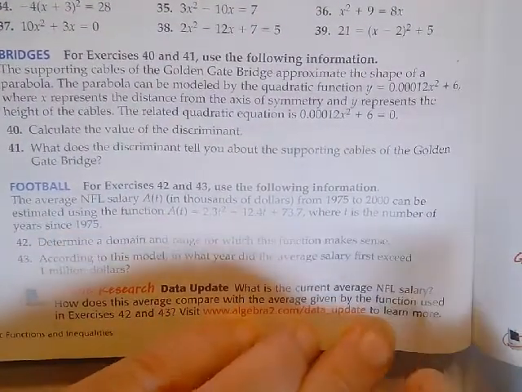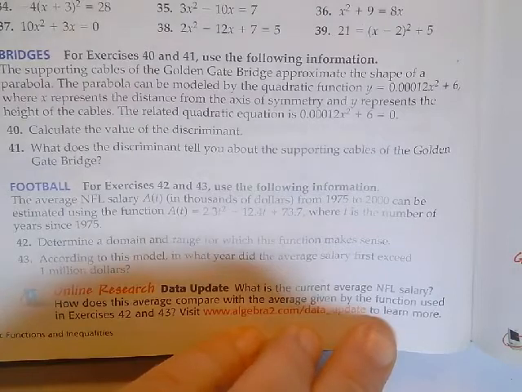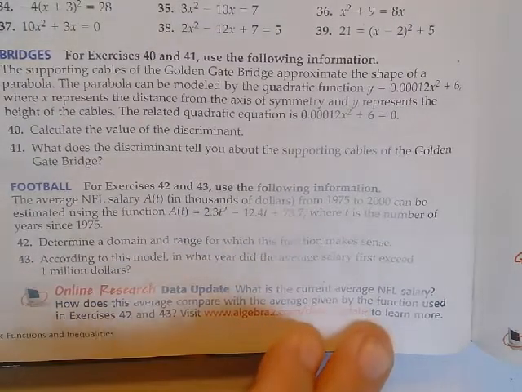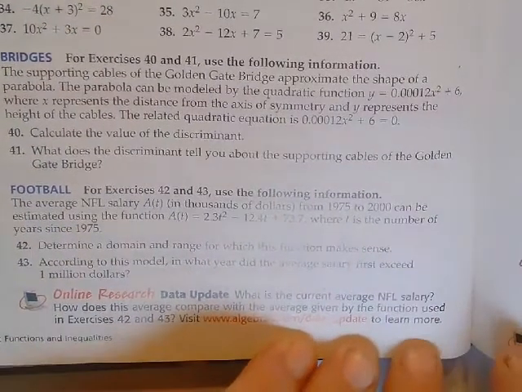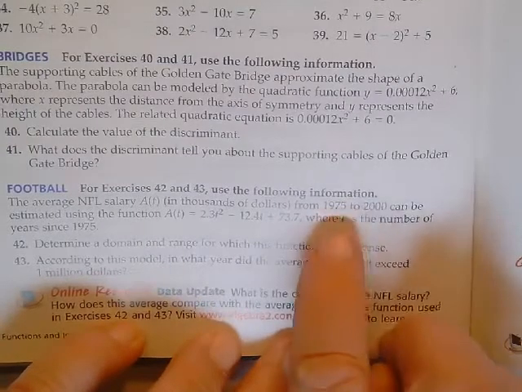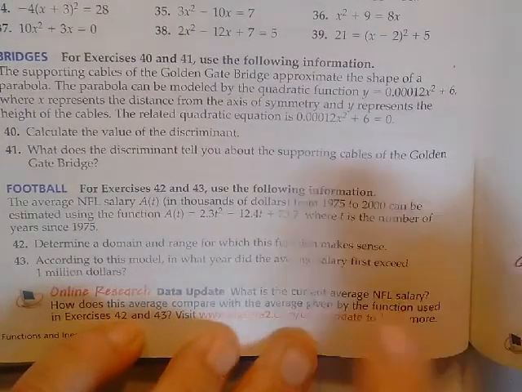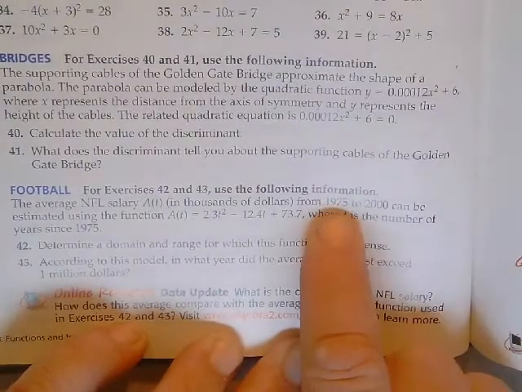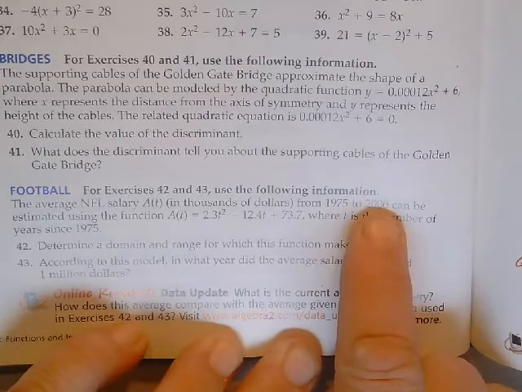Well, remember that the domain is x values. What are the acceptable x values? What this is telling us is that the domain, according to the problem, has to be between 0, year 1975, again 1975 is 0, and 2000 would be 25 years later.